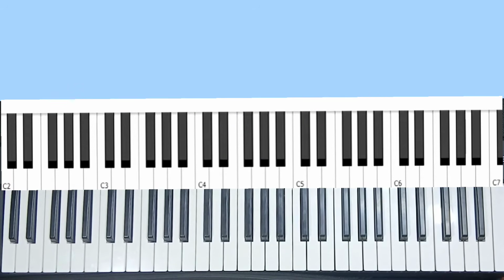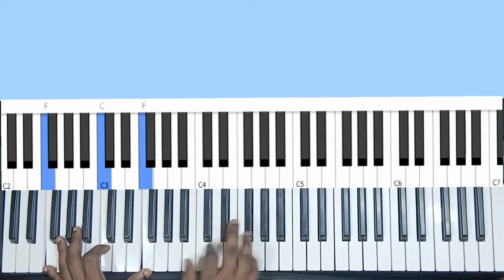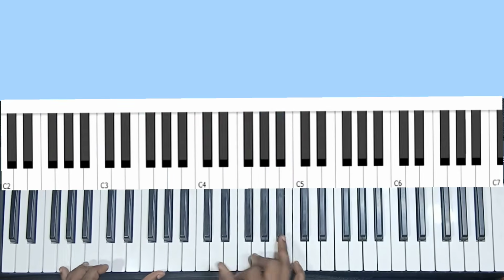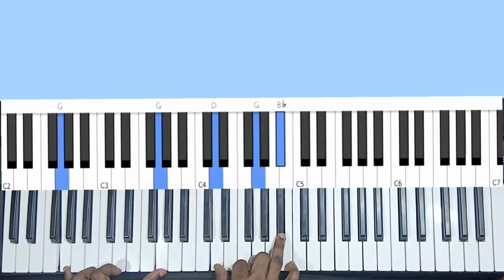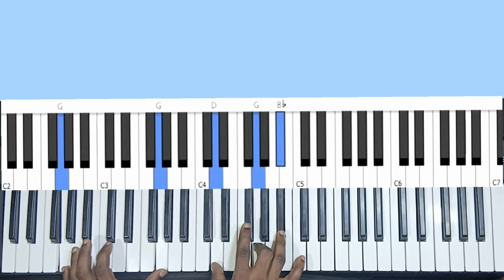Now let's get into it. How to apply them. So basically, we are going to progress to a re chord, without any passing chord. You are going to progress straight to the 2.